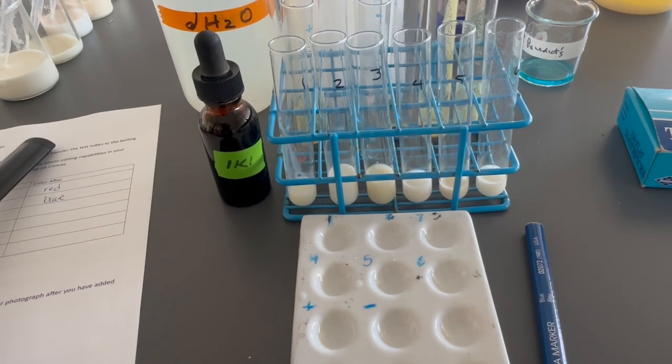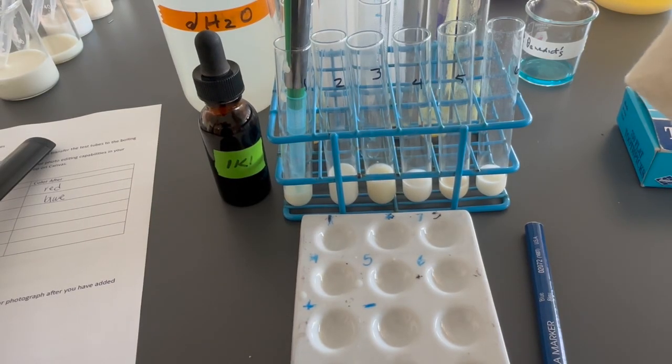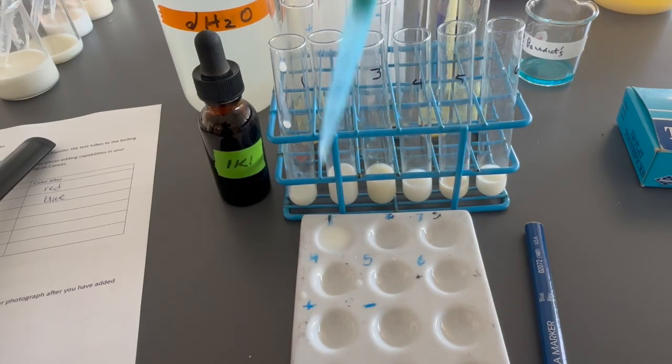The last test is the iodine test for the presence of starch. So students will pipette 500 microliters of each milk product into the plate.